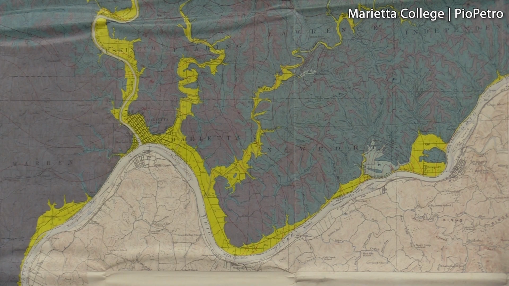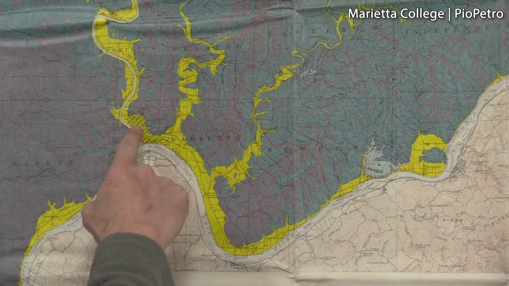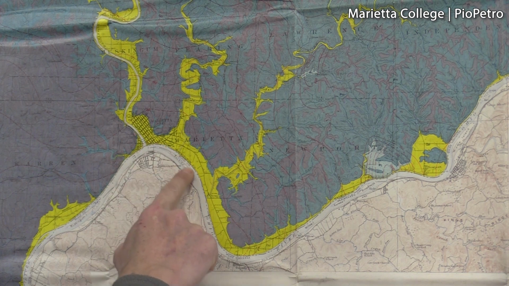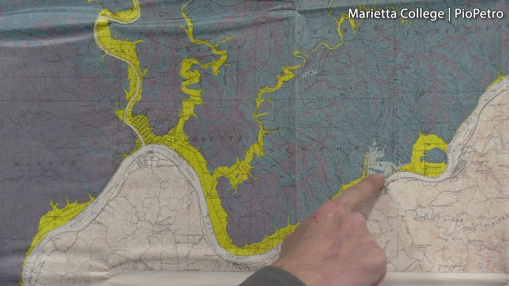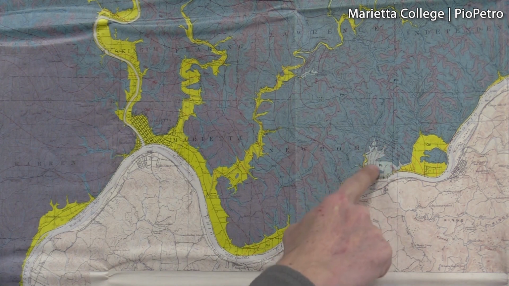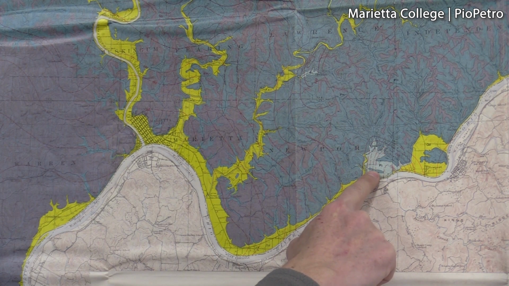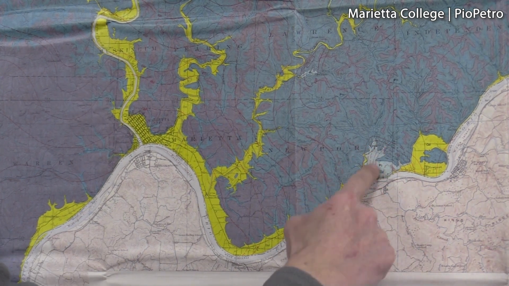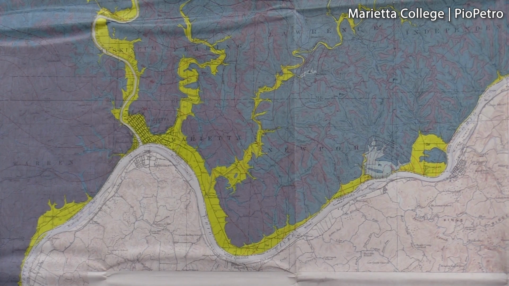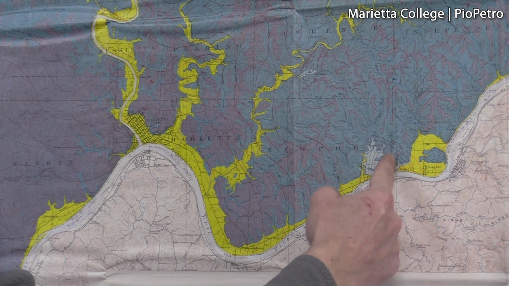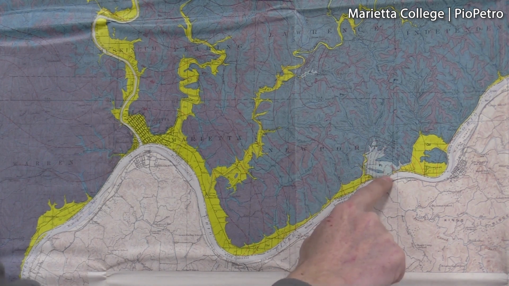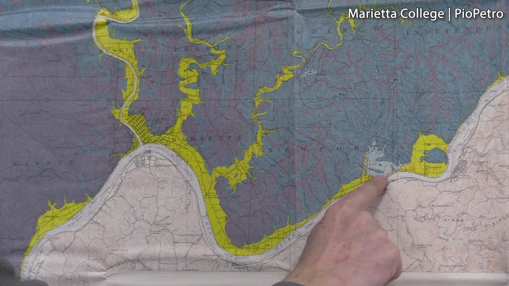Just to remind you of where we are and where we went, here's the geological map again. So we started here in Marietta right on the Ohio River, and then we traveled upriver about 15 to 20 miles and went to an area where there was an outcrop of the Conemaugh group, which is the lighter turquoise colored area on this map. That's the northernmost end of something called the Burning Springs Anticline that extends down here into West Virginia. And you can see some of the structural contours that are drawn on this map.